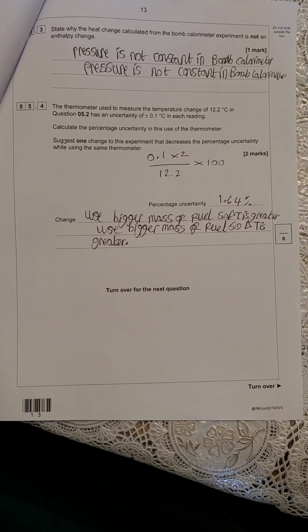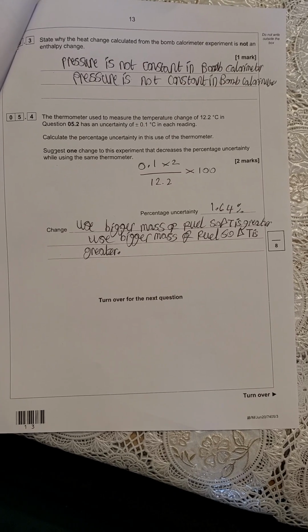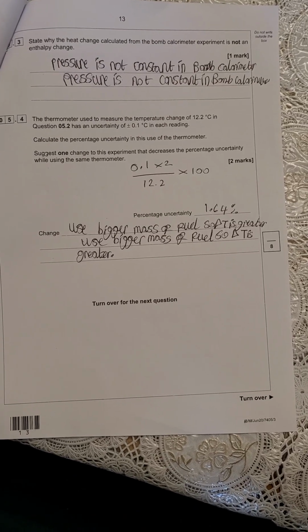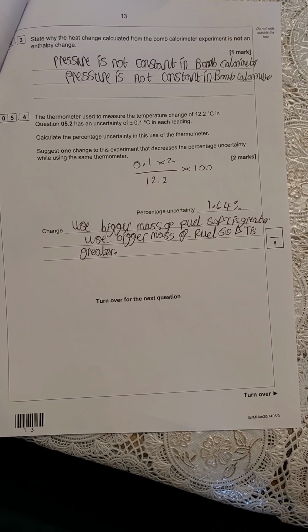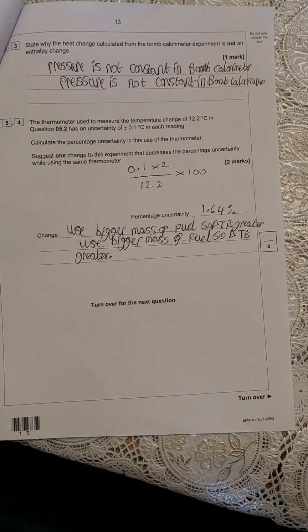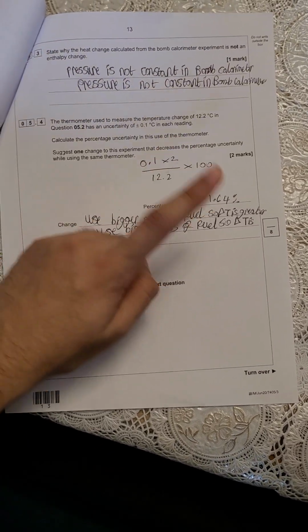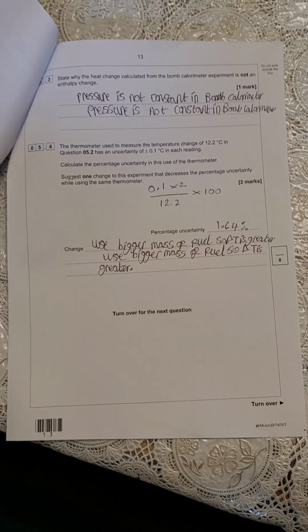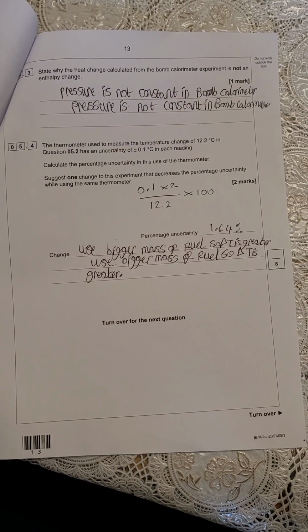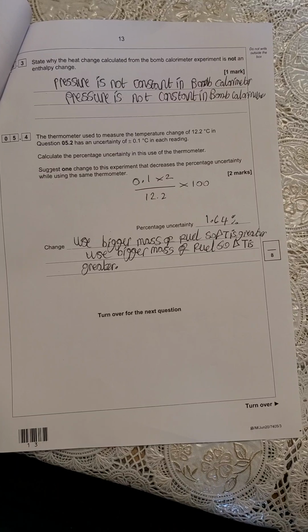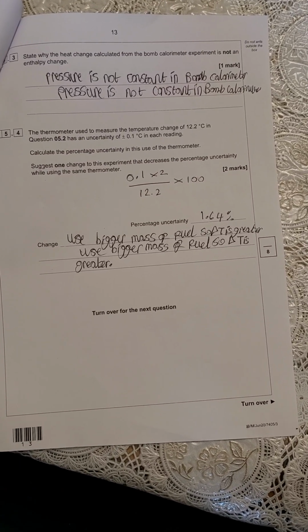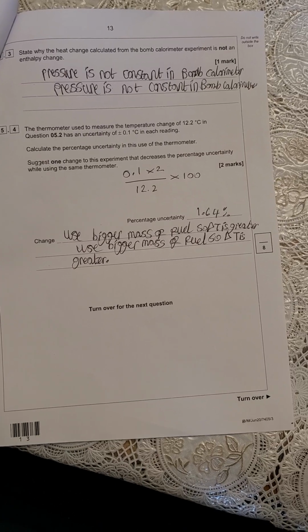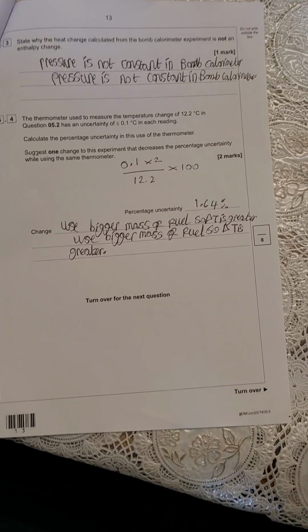Then it says calculate the percentage uncertainty in the use of the thermometer. So it's going to be 0.1 divided by 12.2, but because I'm using two readings to find the temperature change, final minus initial, I need to times by 2, then times by 100 to get 1.64%. Suggest one change that decreases the percentage uncertainty while using the same thermometer. Use a bigger mass of fuel. So always apply it to the question. Use a bigger mass of what? A fuel. So delta T is greater. Use a bigger mass of fuel so the temperature change is greater.